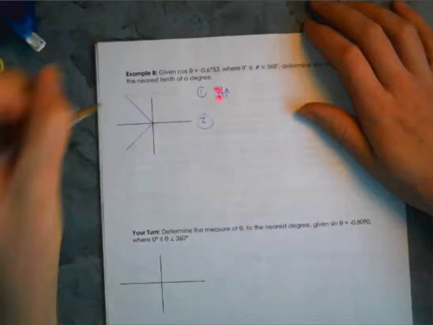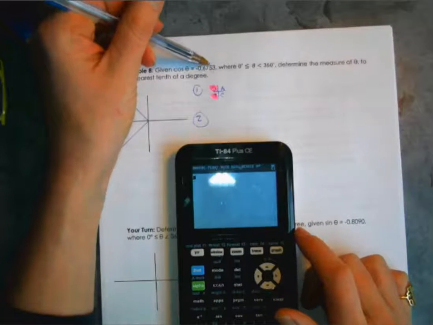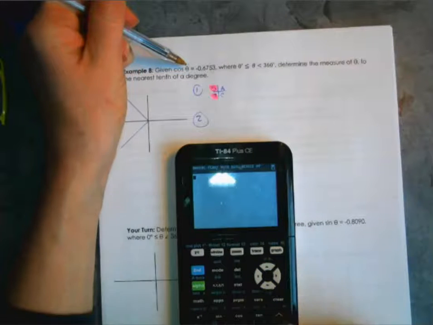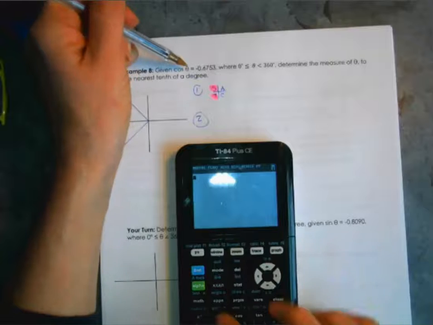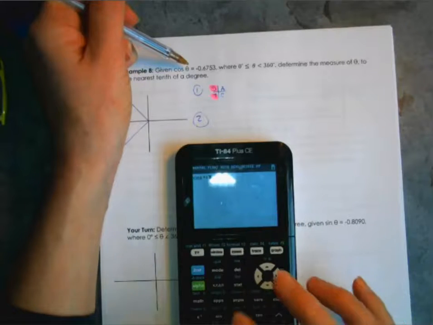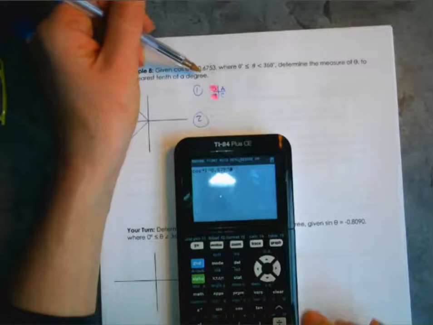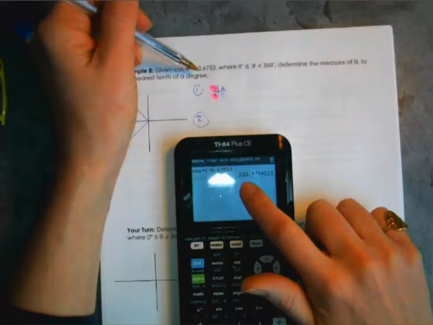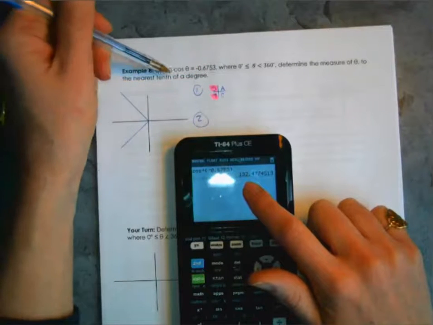Now the next step is we are going to break out our calculators for a question like this. So basically, if cosine is negative 0.6753, we just want to know what theta is. So remember, that means you have to do the inverse of cosine of this value to find theta. So we're going to go second function, oops, I hit the wrong button, negative 0.6753, close off the bracket, and we end up with 132.5. Okay, now it tells us to round it to the nearest tenth of a degree.